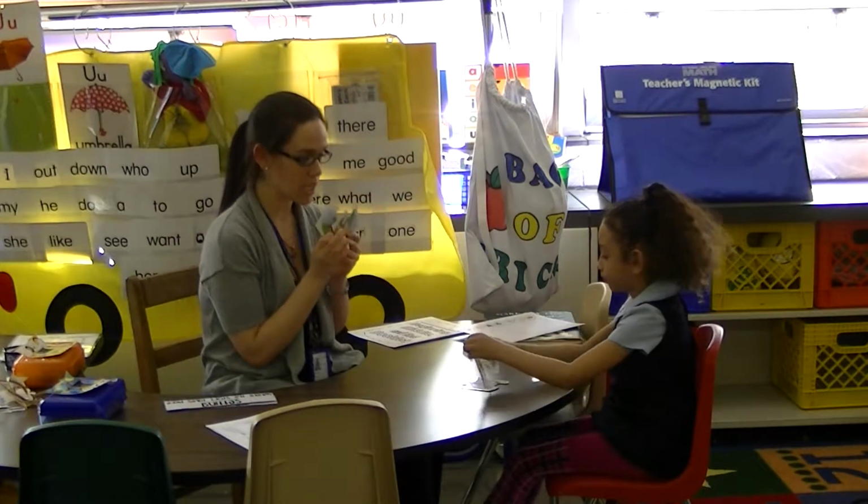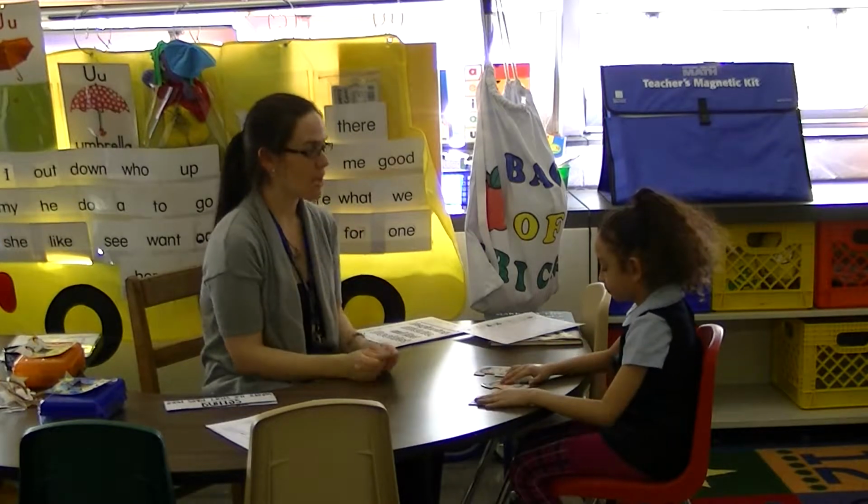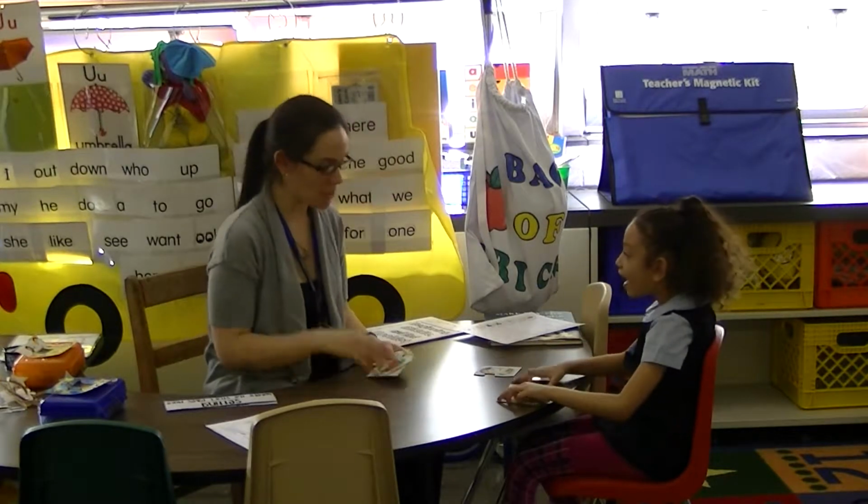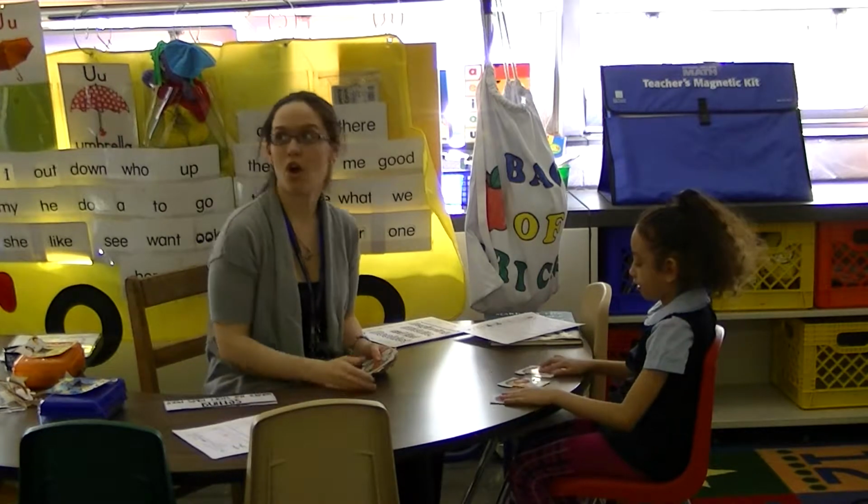It's sequencing cards. We have to put them in the correct order, and then we have to tell our own little story about it. All right, so I'm going to go first, and then you can go, and then we'll work on our own story. Okay?